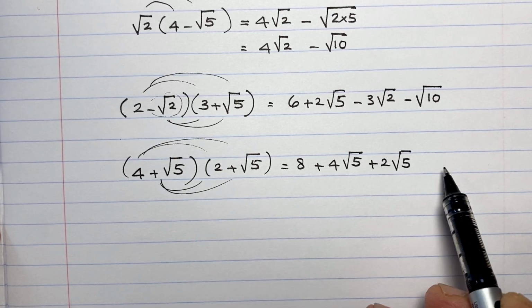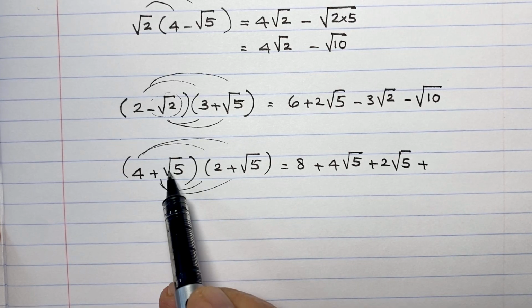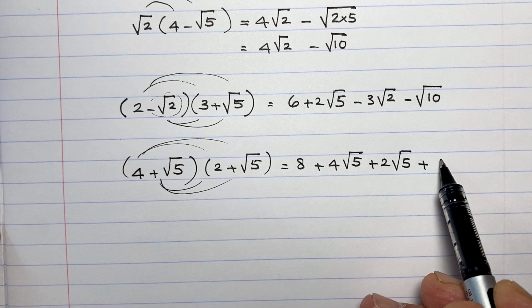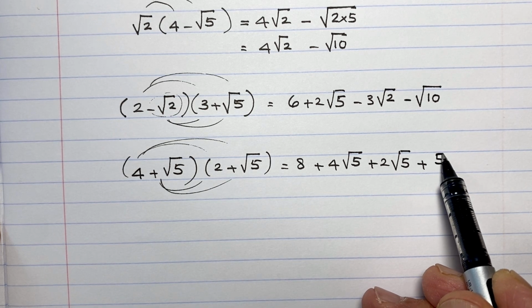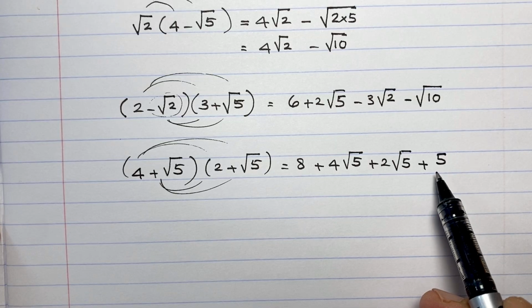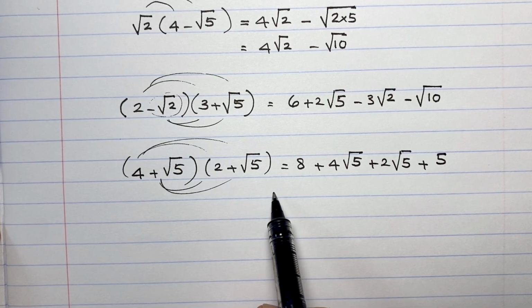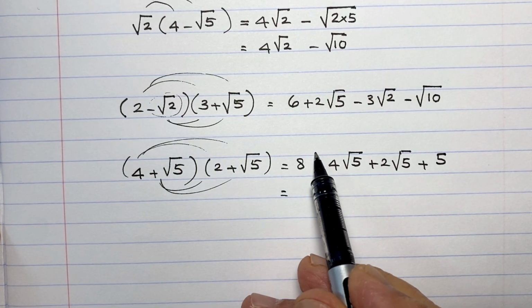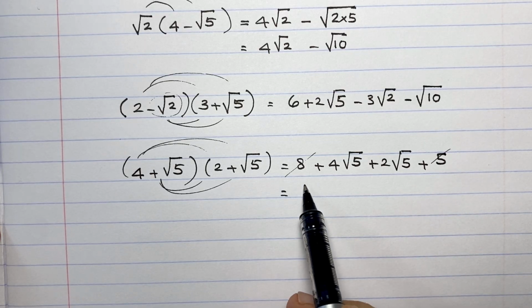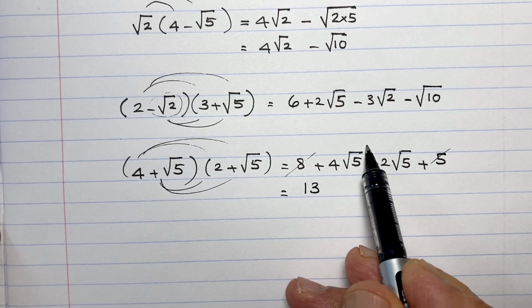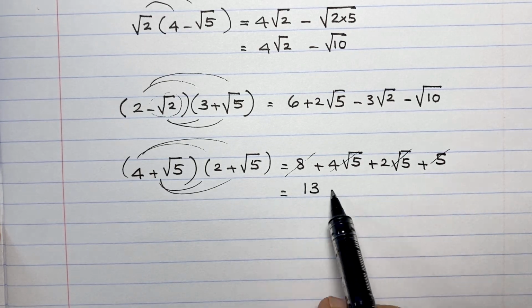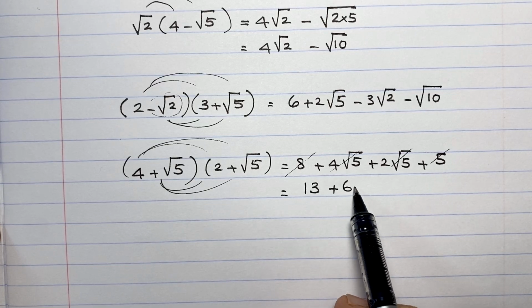And plus times plus is plus. Root 5 times root 5 is 5, makes root 25, which is 5. Now, can we simplify? 8 add 5, that's 13. Plus 4 root 5 and plus 2 root 5 is plus 6 root 5.